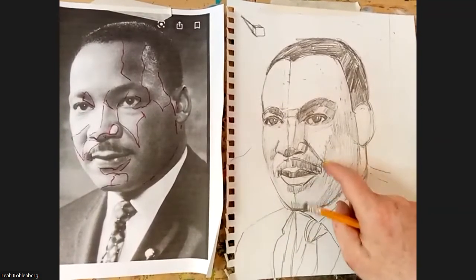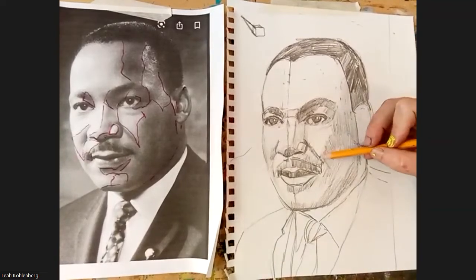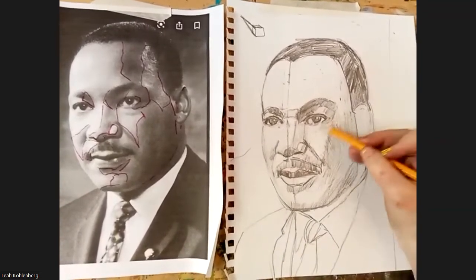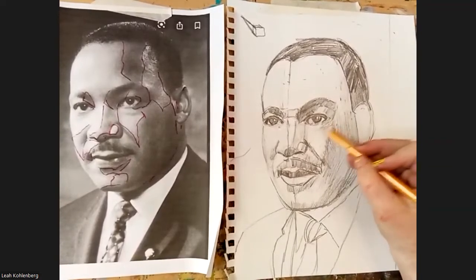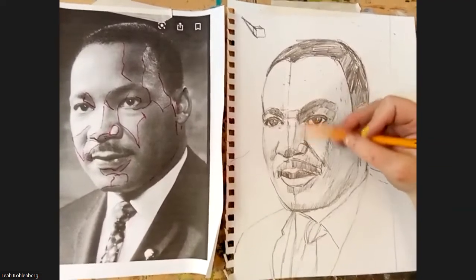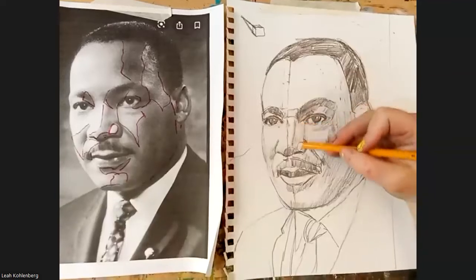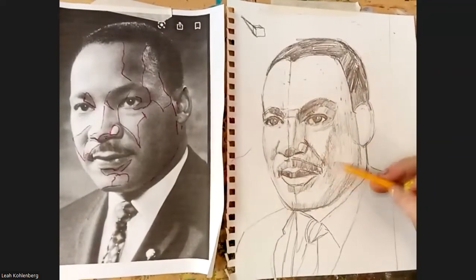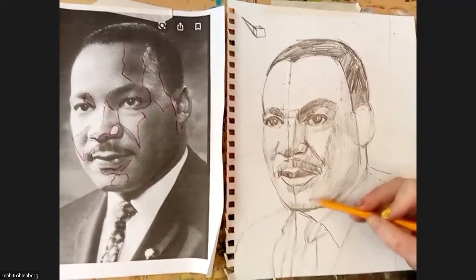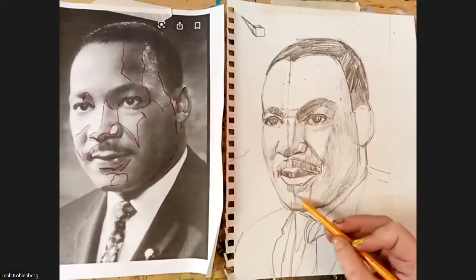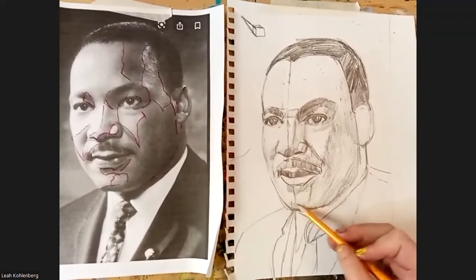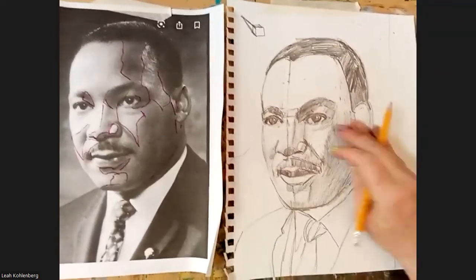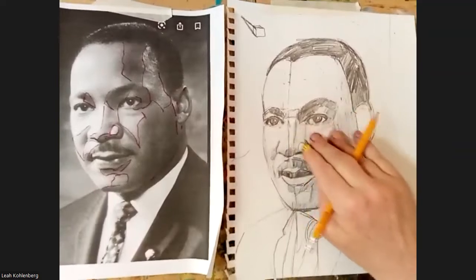Now I see I'm starting to get Dr. King, as I start to add the shading in the face. Notice how in some areas I'm going lighter, in other areas I'm going darker.